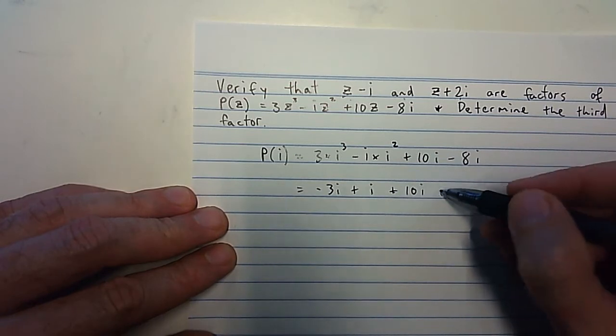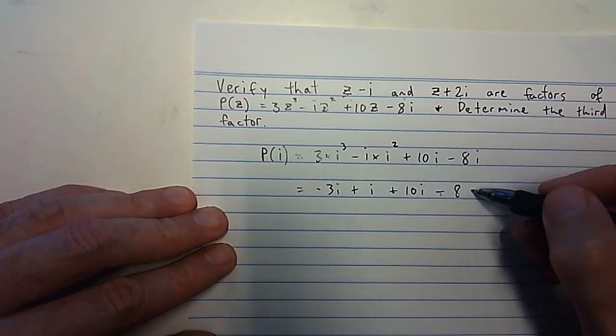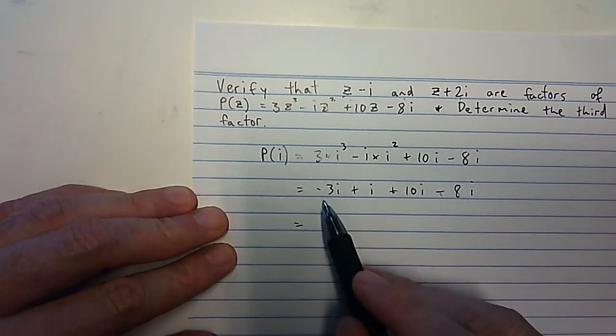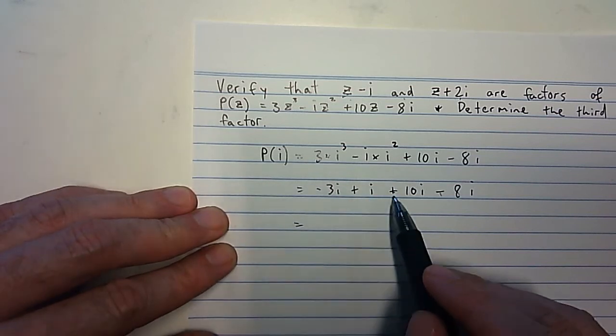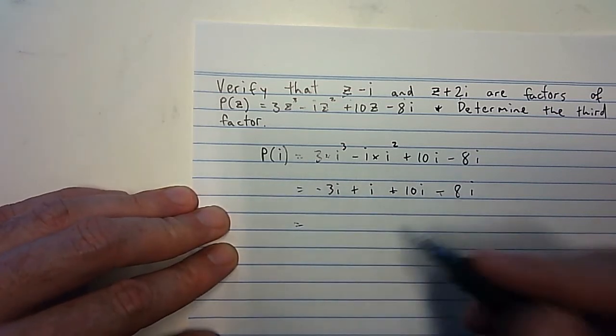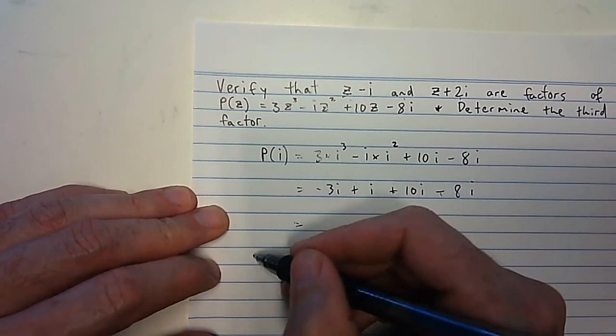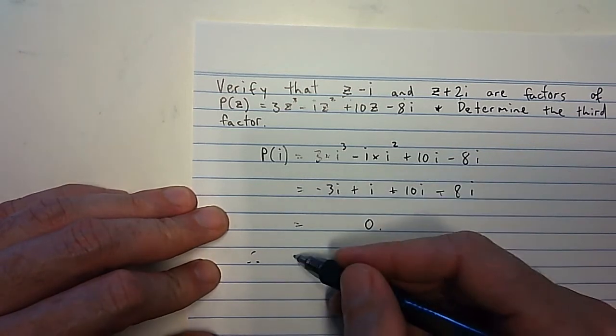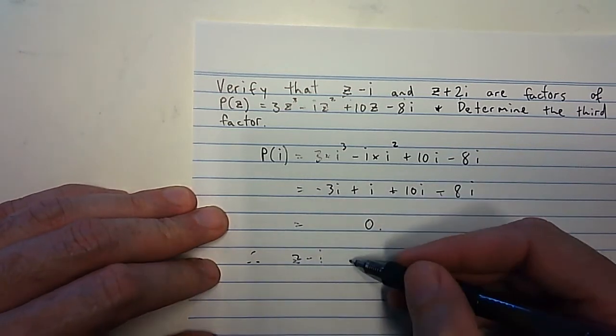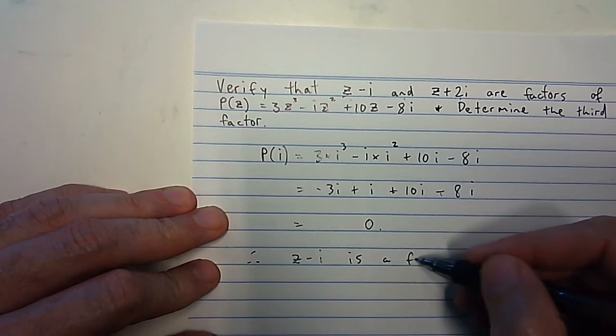Plus 10i, take 8i. So if I have negative 3i plus i, I get negative 2i, plus 10, I get positive 8i, take away 8i, we end up with 0. So I can therefore say that z, take away i, is a factor of p(z).